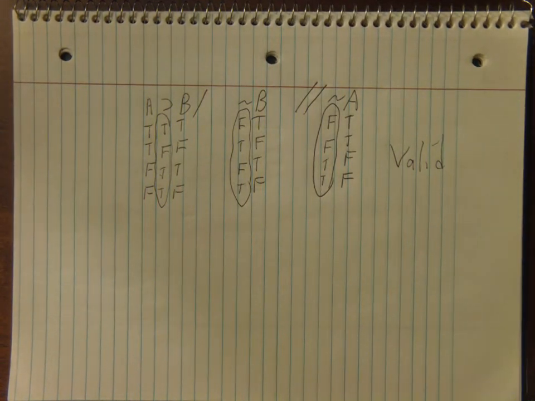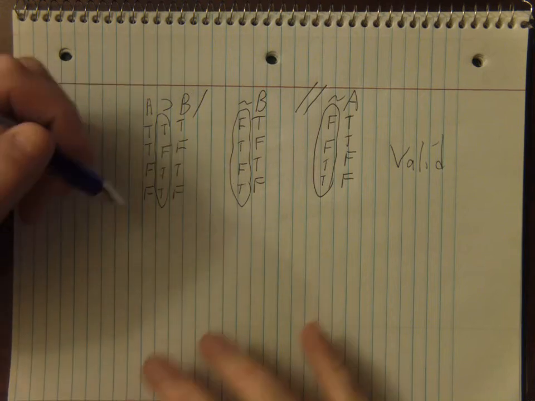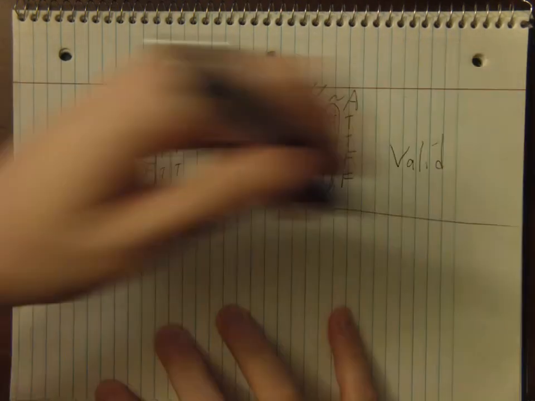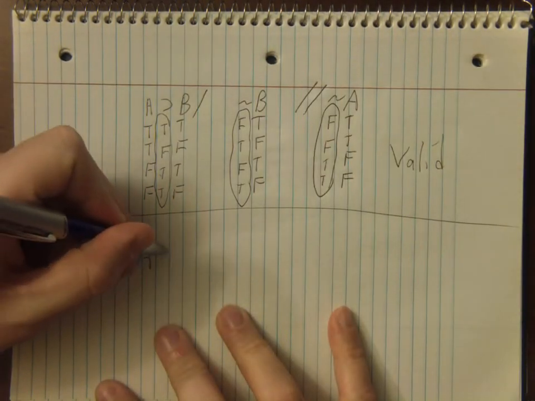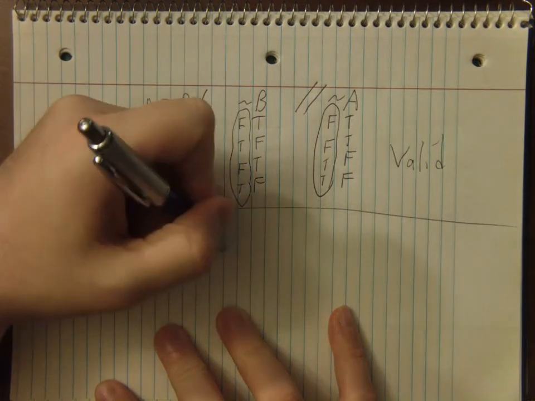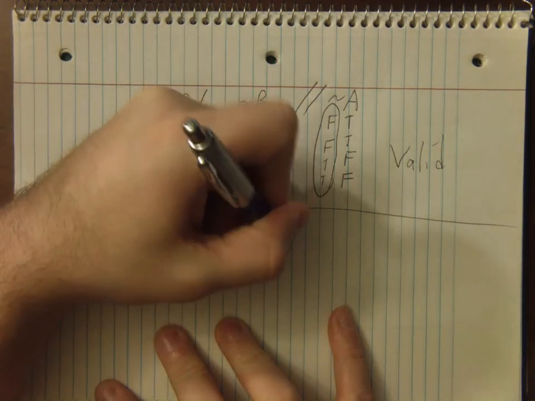That's the truth table method of determining validity. However, 2.3 and 2.4 present two further concepts of validity. The one is called the indirect method, or assigning values. How does that work? Assume I had the same argument: if A then B, not B, not A.